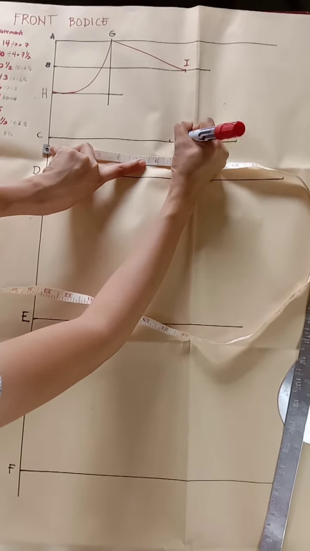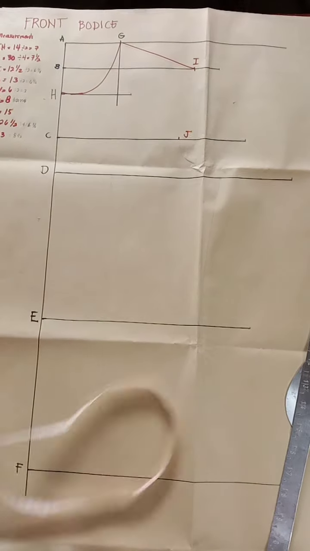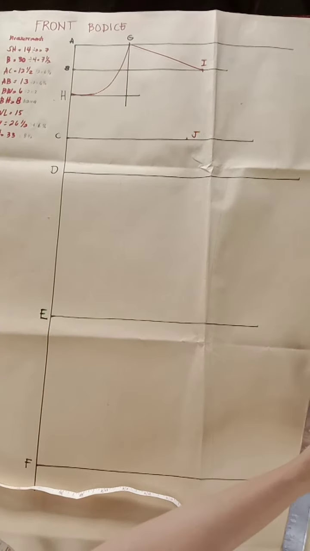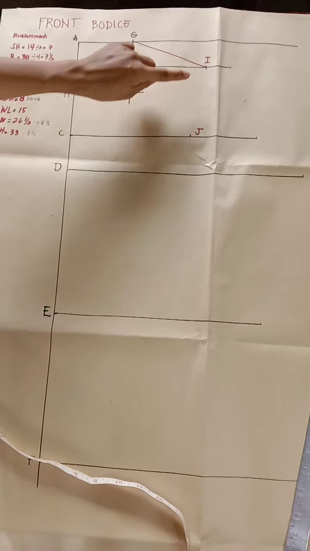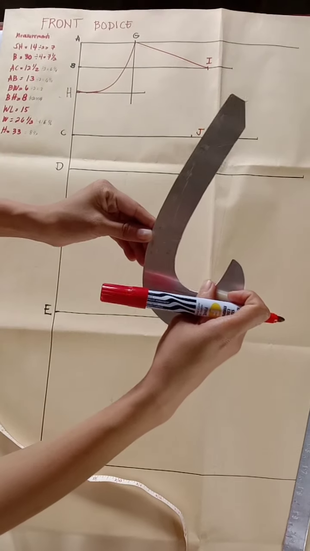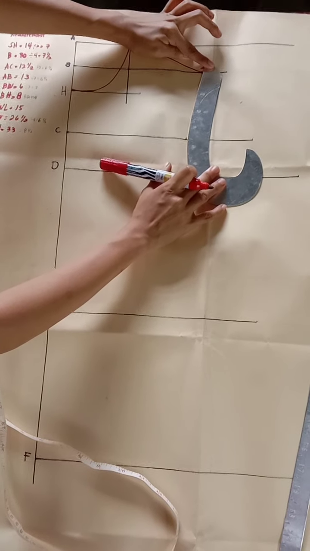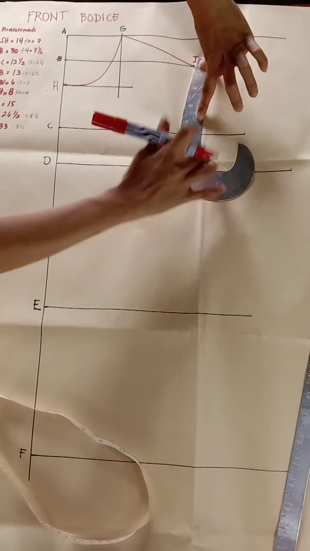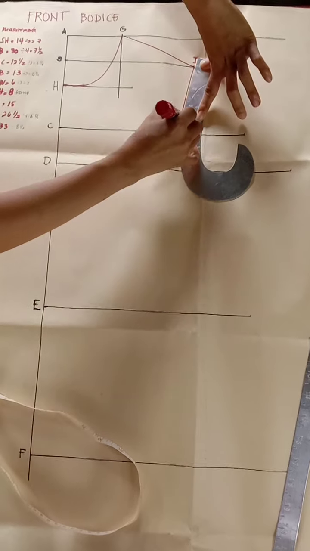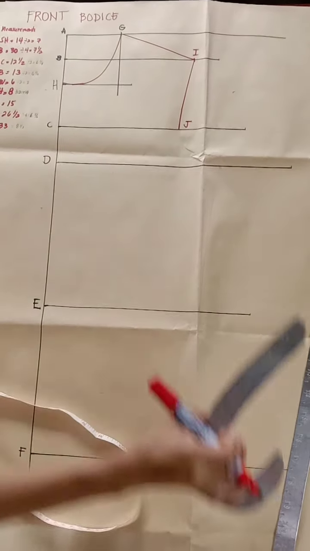And i-mark natin as point J. Then, isi-shape natin or i-connect natin yung point I and J using a French curve. Pwede ring ruler, pero kung meron kayong French curve, yun na lang yung gamitin nyo.